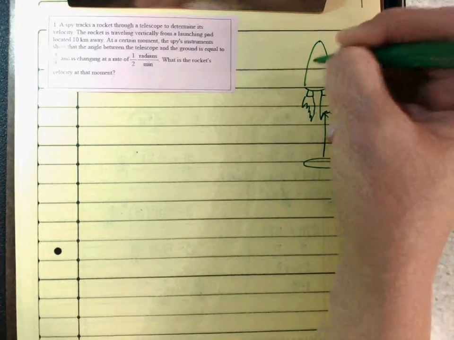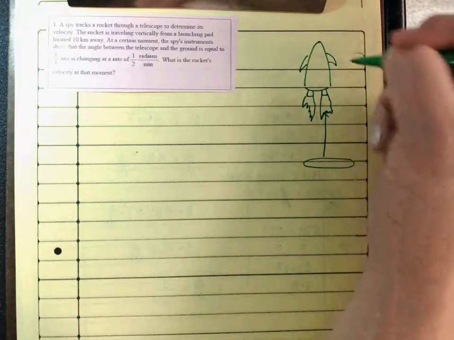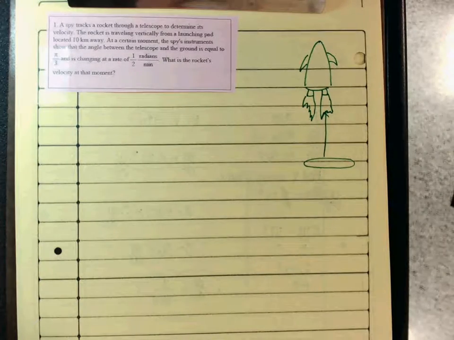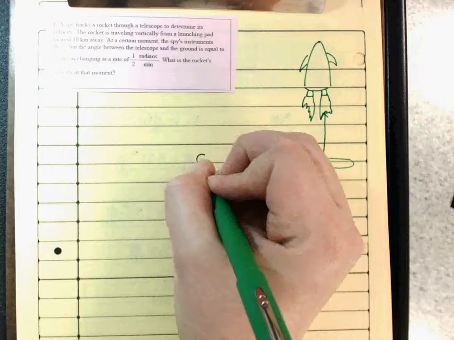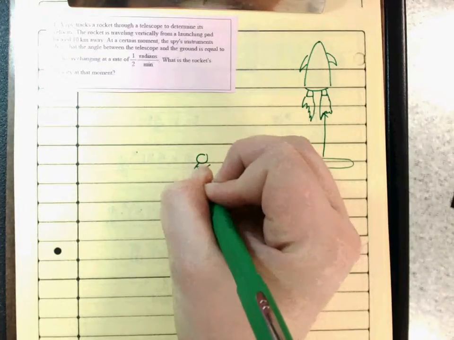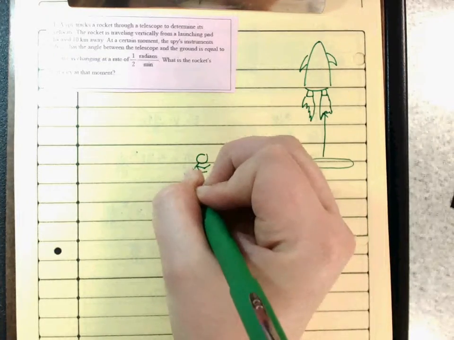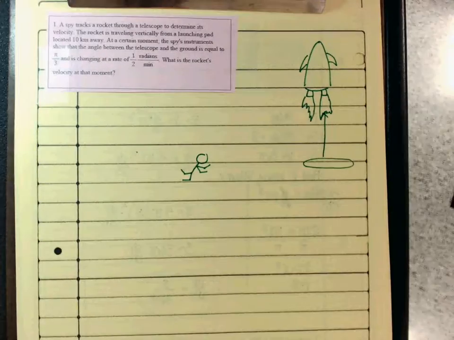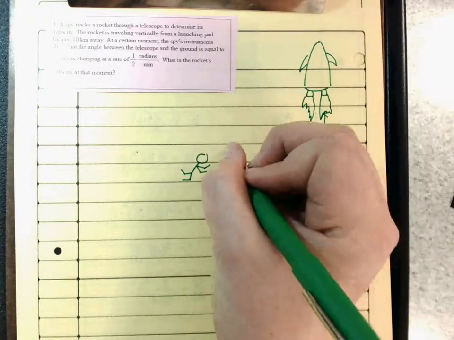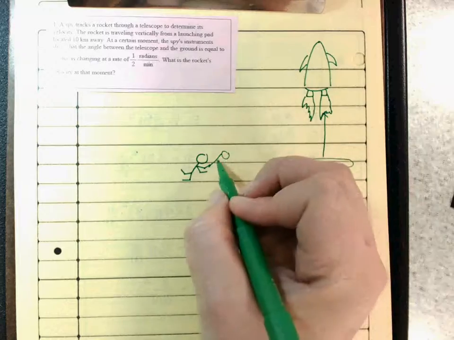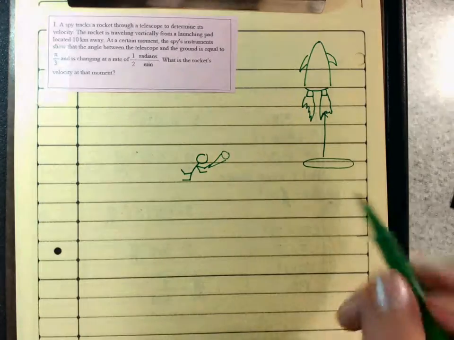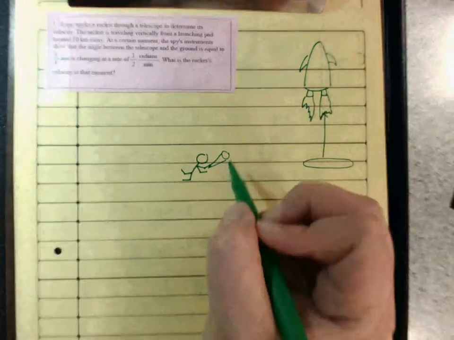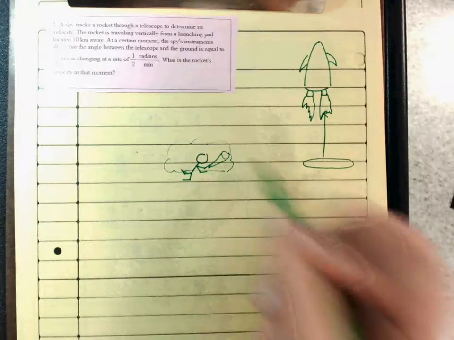Okay, there it is. Has little wings on it, of course. Okay, the rocket's going up. Then you have a spy over here on the ground. His legs are broken, apparently. And he has an instrument. I guess he should ideally be looking through the telescope, but that's okay. Oh, he's in a bush, because he's a spy.